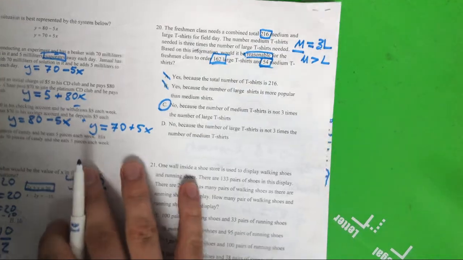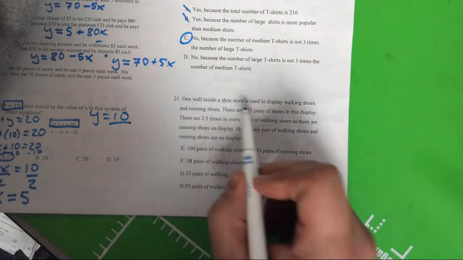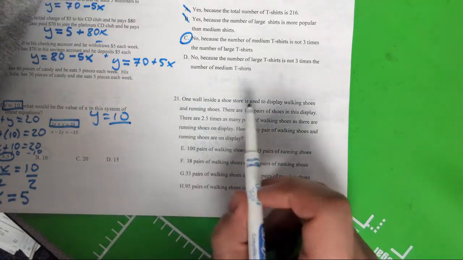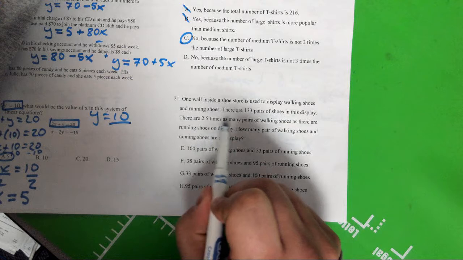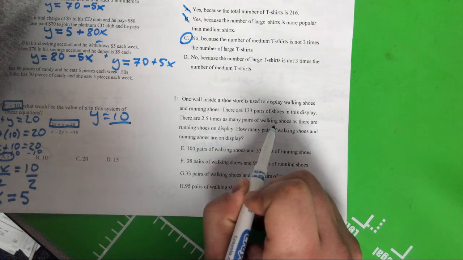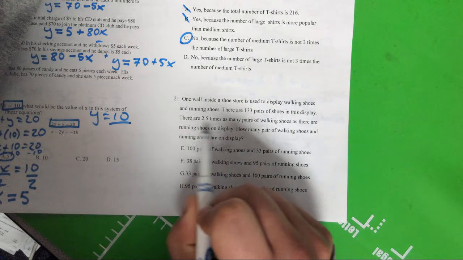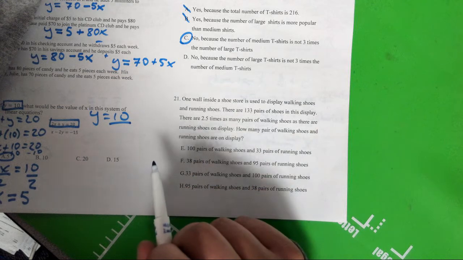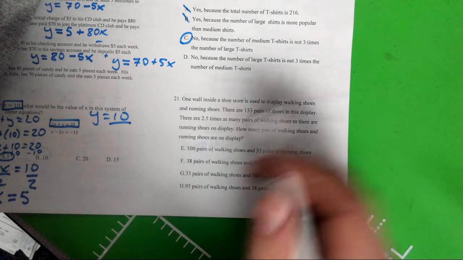Okay? Number 21, last one. One wall inside a shoe store is used to display walking shoes and running shoes. There are 133 pairs of shoes in each display. There are 2.5 times as many walking shoes as there are running shoes on display.